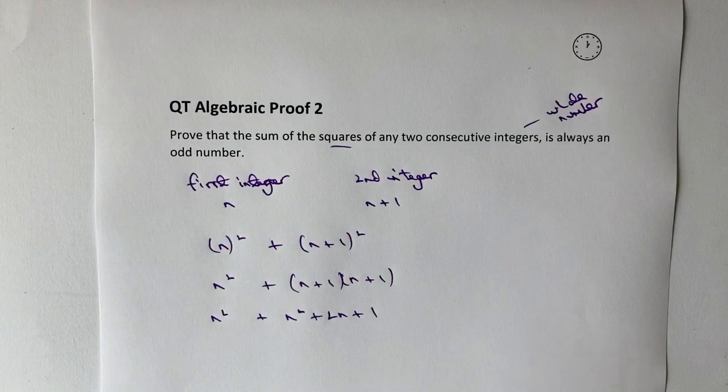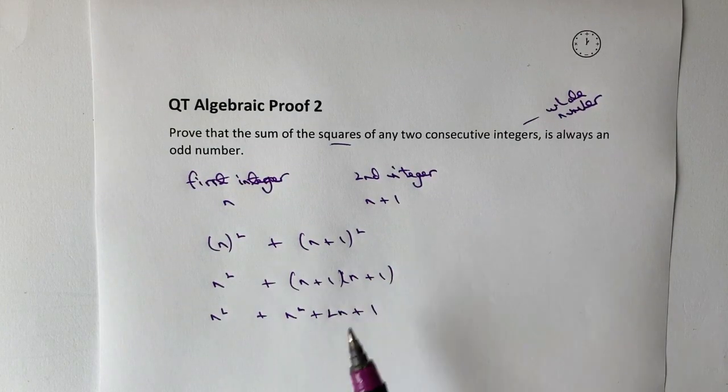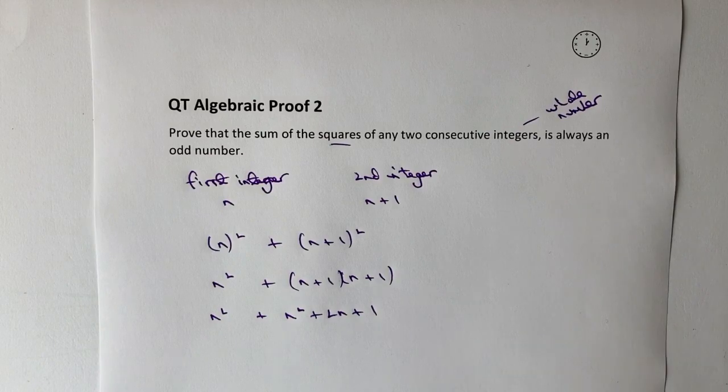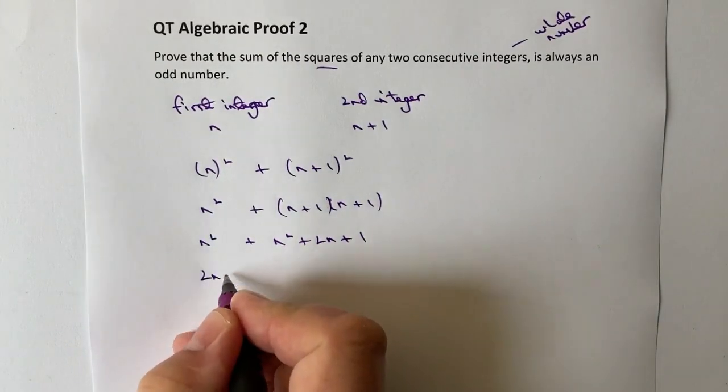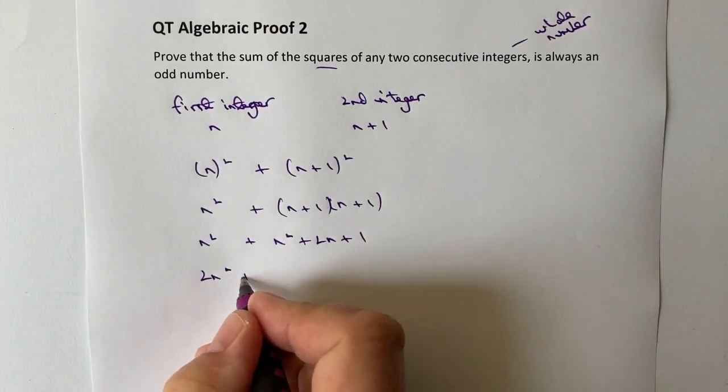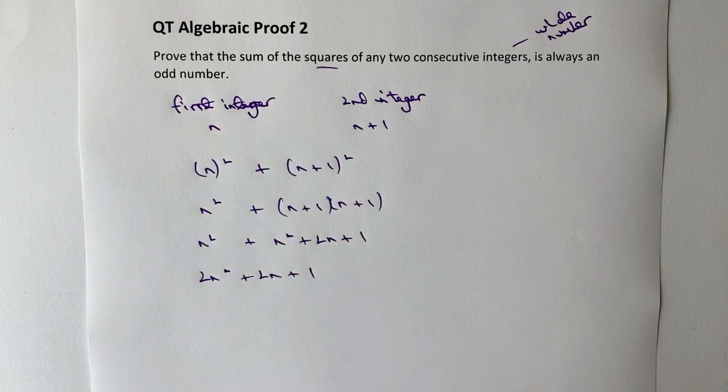Now, I'm very aware that you might use partitioning, or you might use a different method of how to expand that. There is a playlist within the channel where you can look at expanding these double bracketed terms, so please do refer to that playlist if you need to. So let's just tidy everything up. n squared plus n squared is going to give me 2n squared. I've got plus 2n and then plus 1.